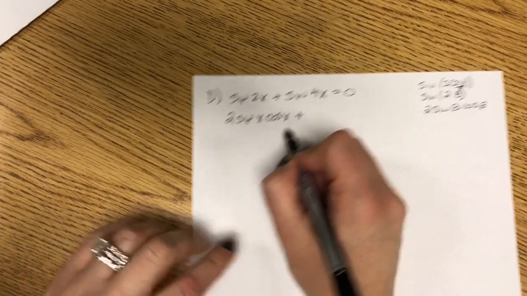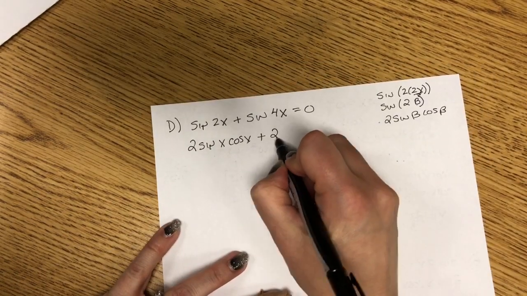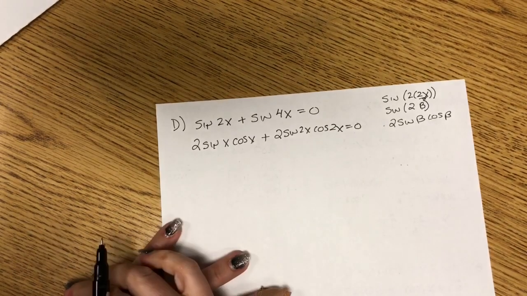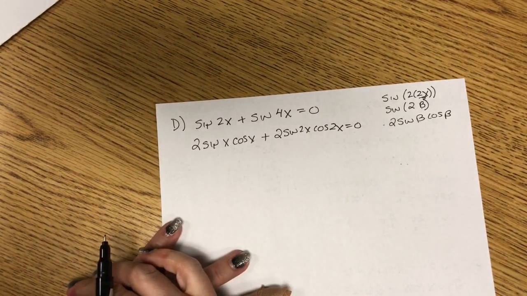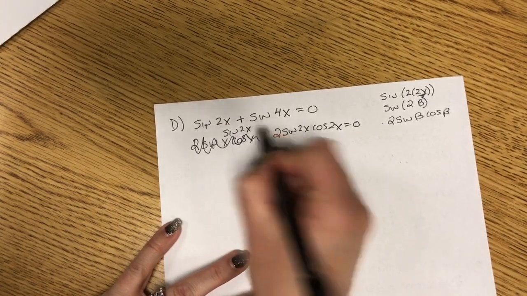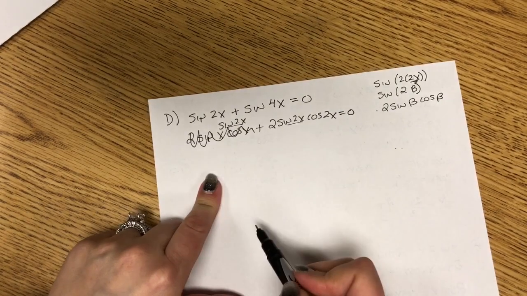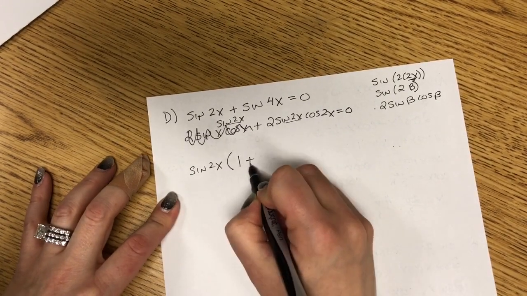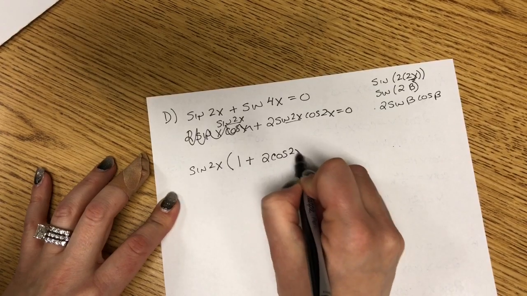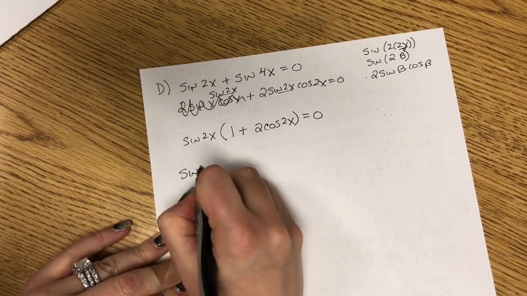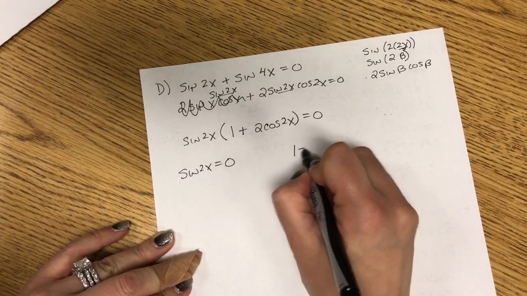So this is going to be plus 2 sine 2x cosine 2x. And I'm going to take this back to sine 2x, because watch what happens. They share one. So I'm going to factor that out. Now I can set each factor equal to 0.